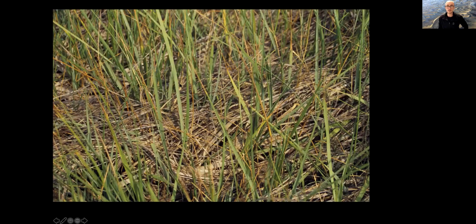Here's an example of that leftover. This is the Spartina grass right here. And here's the leftover stalks or stems and leaves from the previous year's growth that had just senesced. There's actually energy still trapped in those if you know how to get at it. And that's what decomposers will actually do, is work on this dead material.